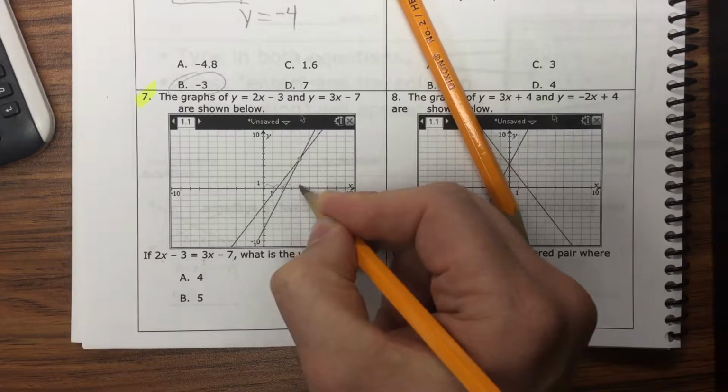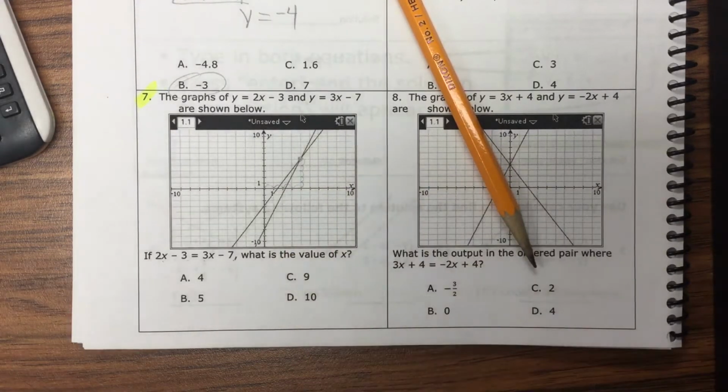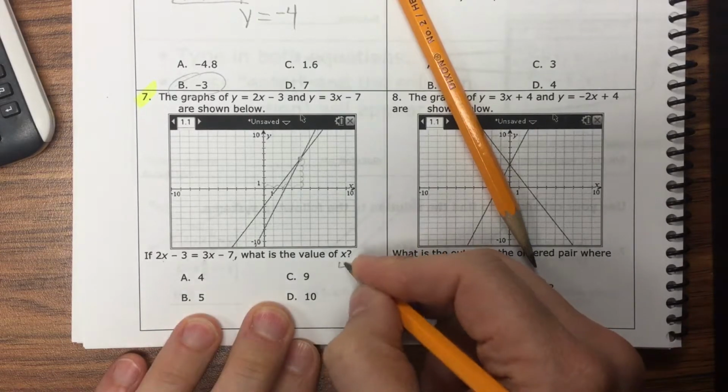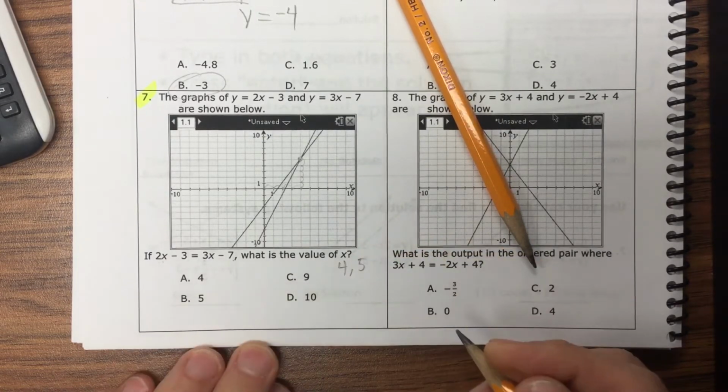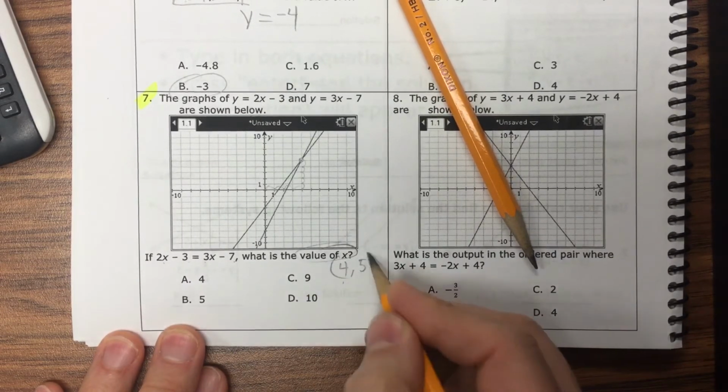4 to the right, 5 up. So the ordered pair is 4, 5. What do they want? They want the value of x. The value of x is 4.